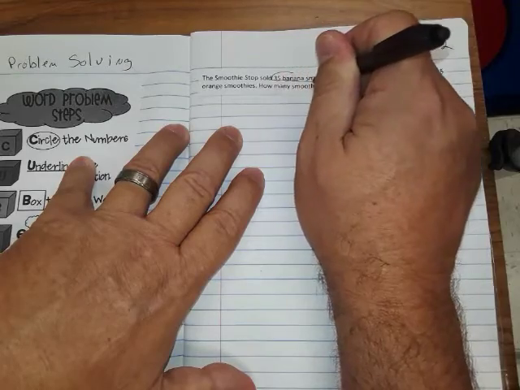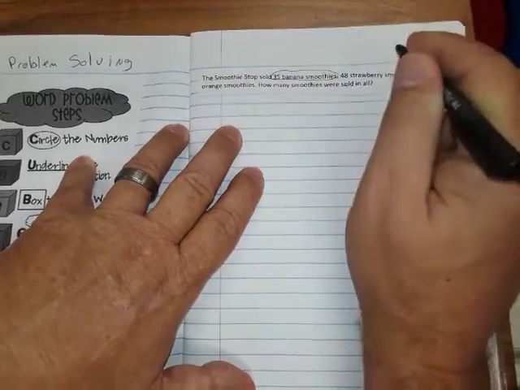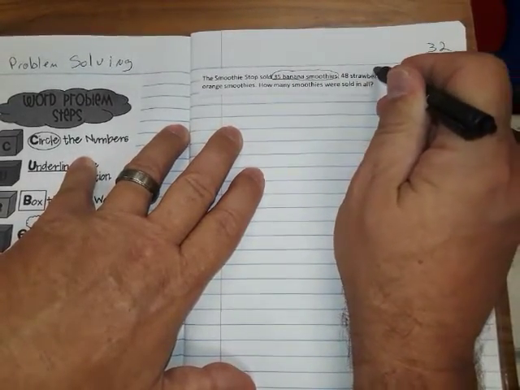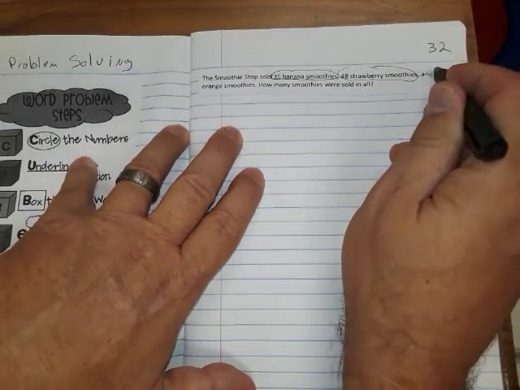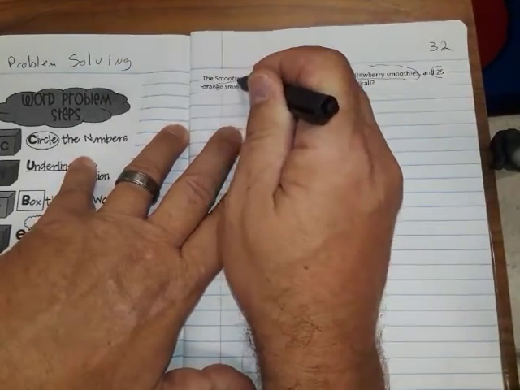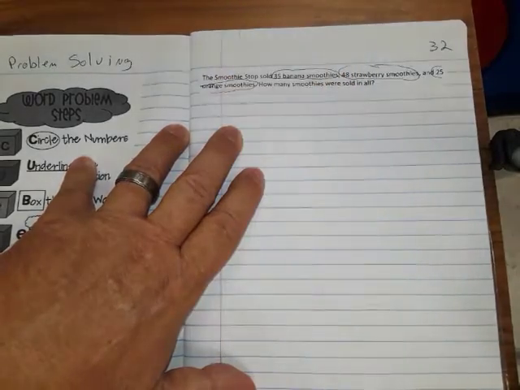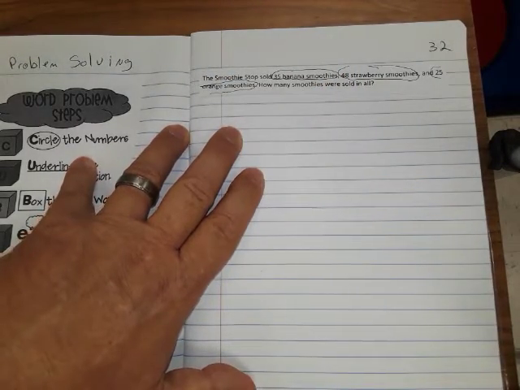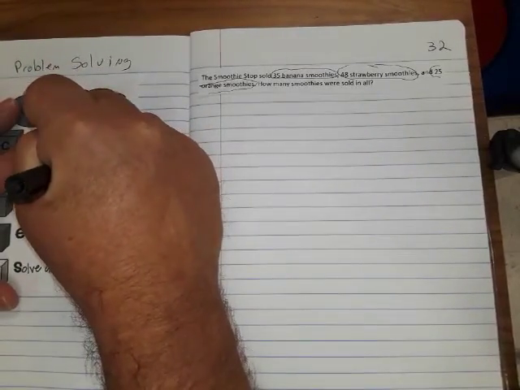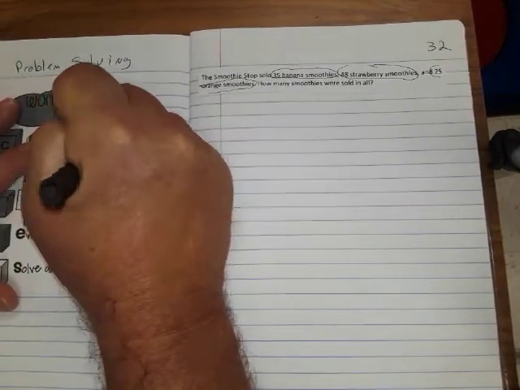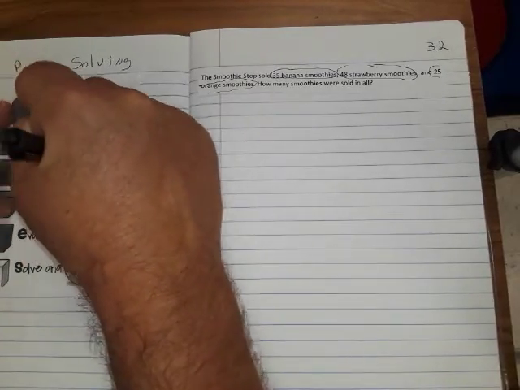So that's 35 banana smoothies, 48 strawberry smoothies, and 25 orange smoothies. So I circled the numbers and the labels. I'm going to write labels over here too. Numbers and labels.